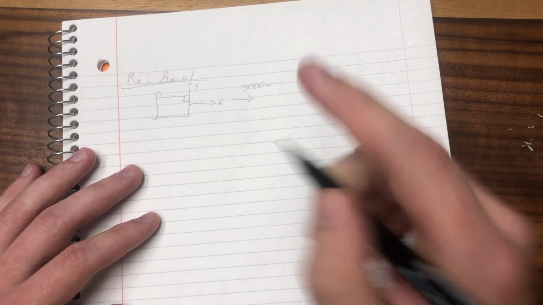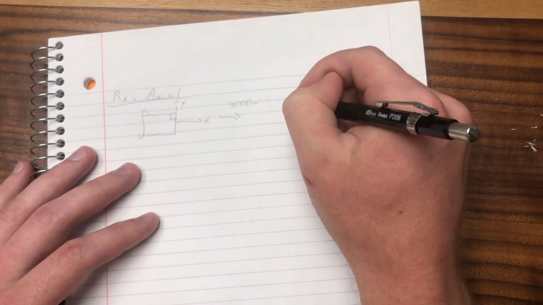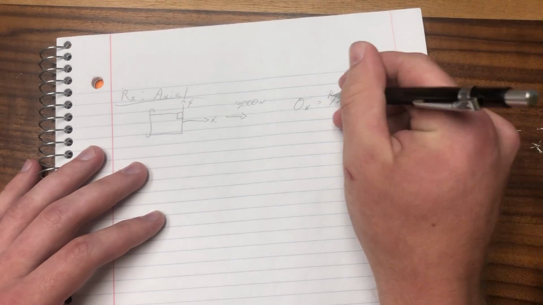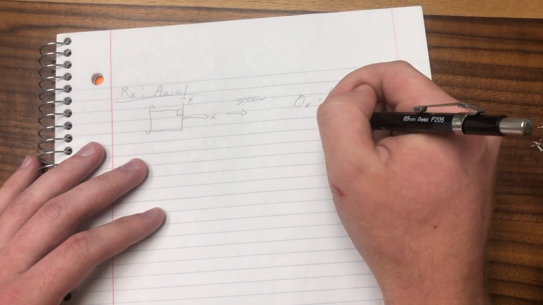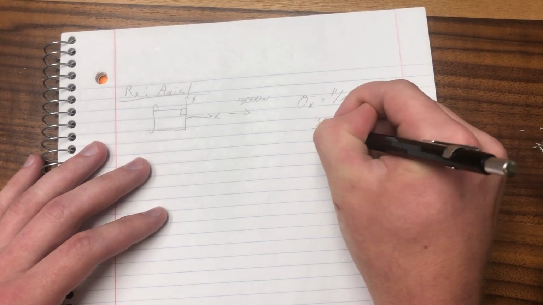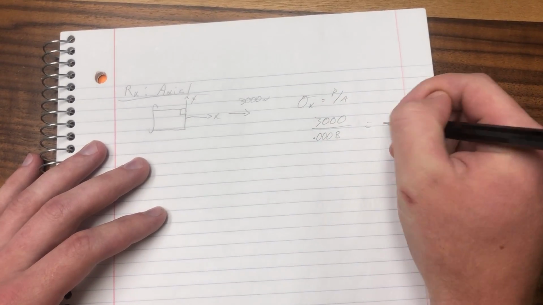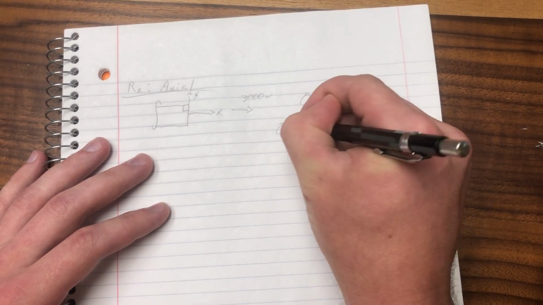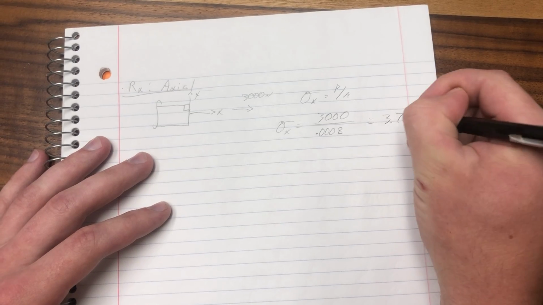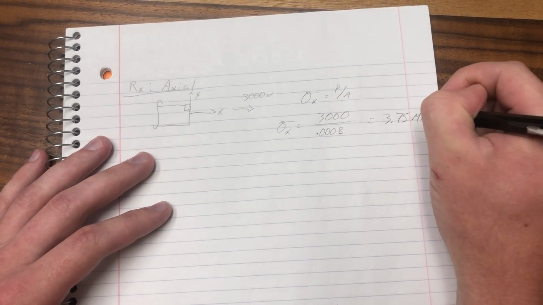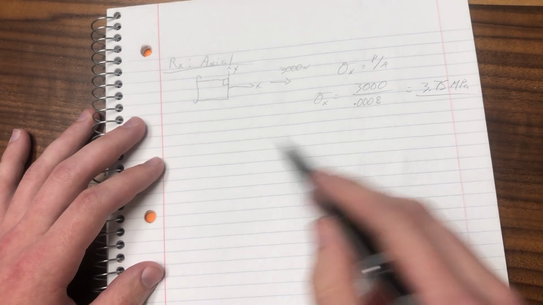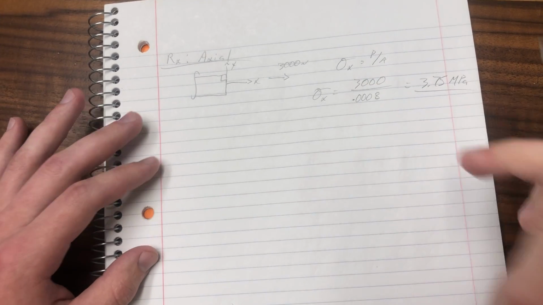So to find the stress here, it's pretty simple. Sigma x equals P over A, which equals force over area, which will just be the 3,000 over the area we just found, which will give us a sigma x of 3.75 megapascals. So then the next thing we're going to want to do is apply this to the stress blocks.